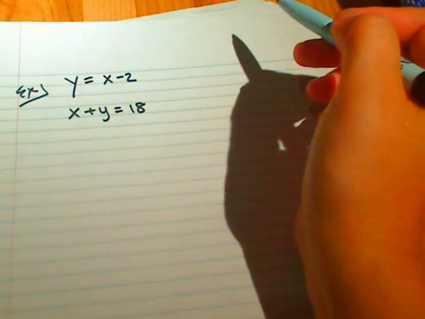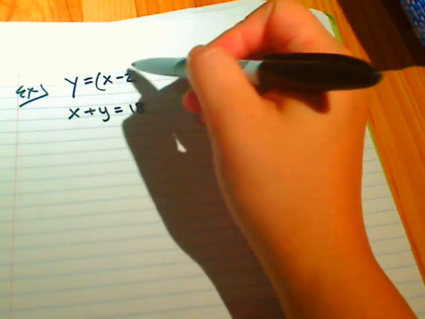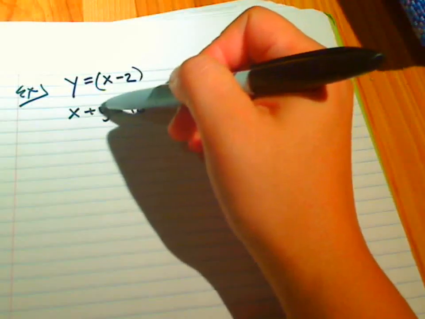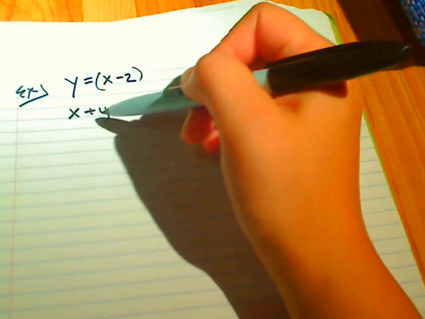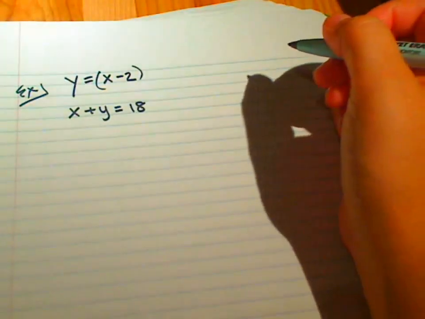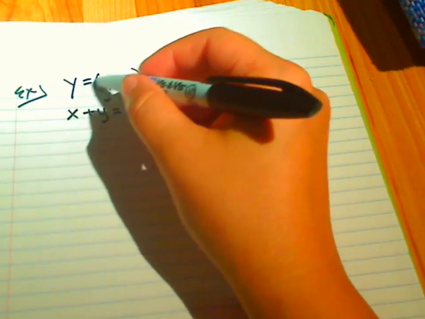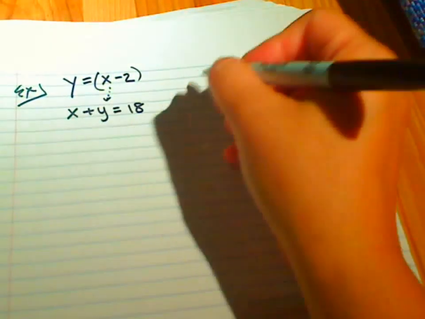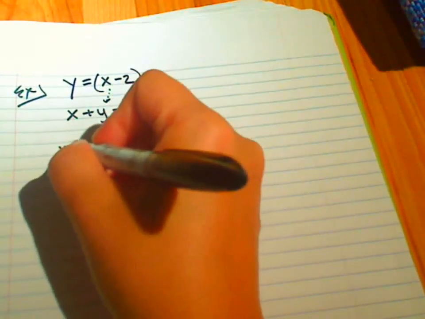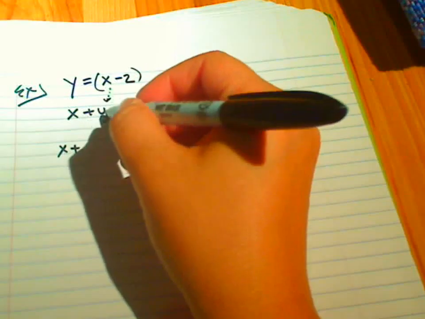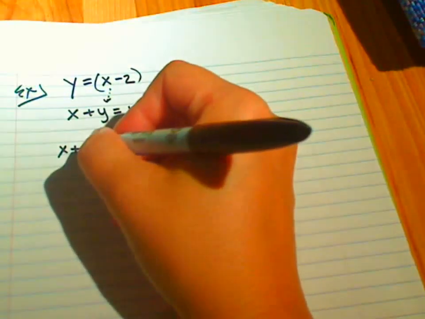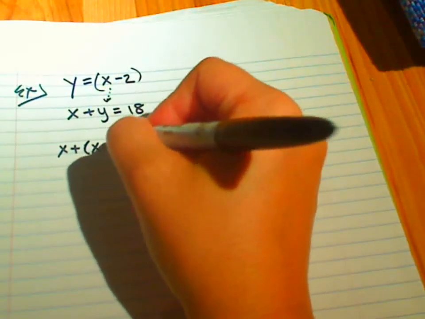Now this is very similar to 1 and 2 because I'm just going to plug this part in for the y, and there's no coefficients in front. So what I would do is just take this and plug it in for the y, because this is what it equals, so I have my plug-in, x plus, plug in for the y, take the y out, plug in. I'm plugging in x minus 2.